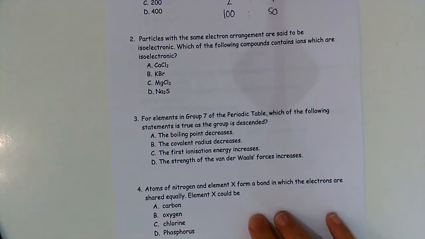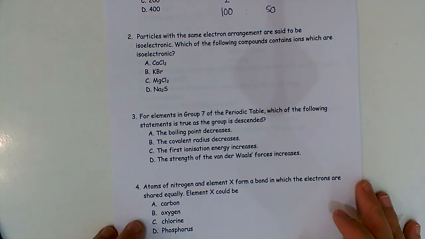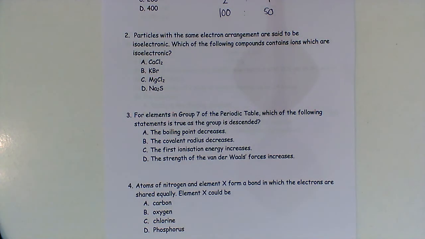Okay, next question. Particles with the same electron arrangement are said to be isoelectronic. Which of the following compounds contains ions which are isoelectronic? So that means that basically they both, once they've formed ions, have the same electron arrangement as the same noble gas. And the way that this works is because metals lose electrons, they're going to have to be on the period above the non-metal which gains electrons.